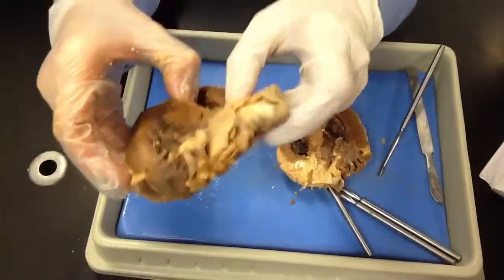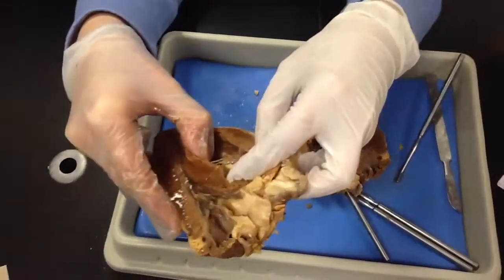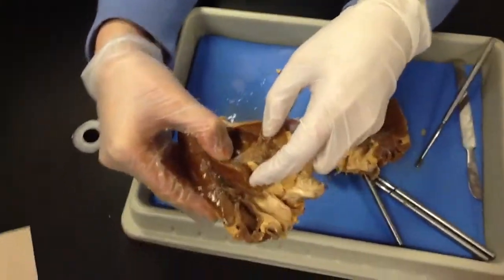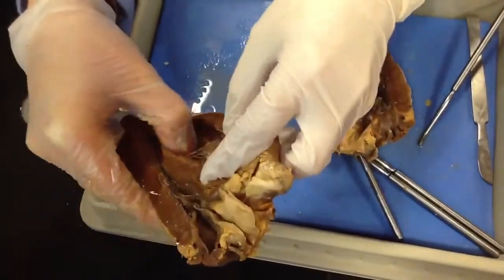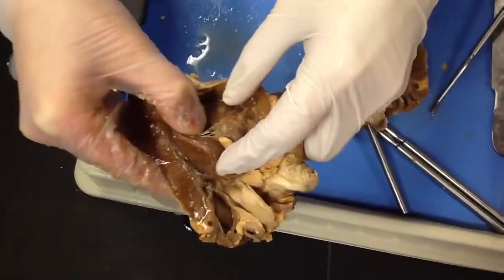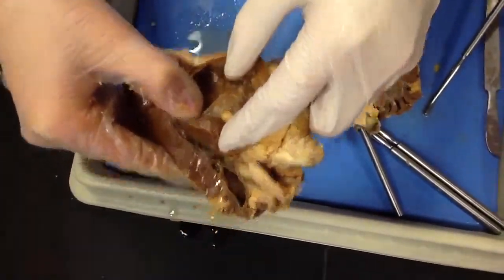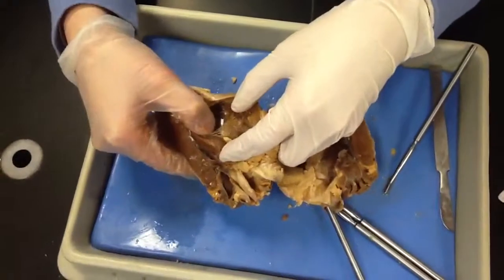Now, it's going to pass through the tricuspid. What valve? Tricuspid valve. Do you guys see that valve? It's that flap. Do you see that flap? And you guys see those strings attached to it? Those are called the chordae tendineae.